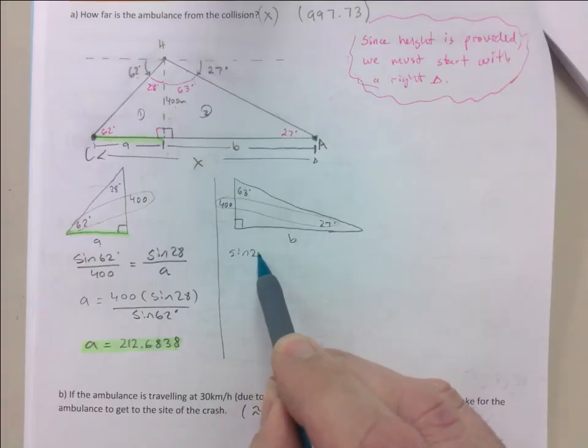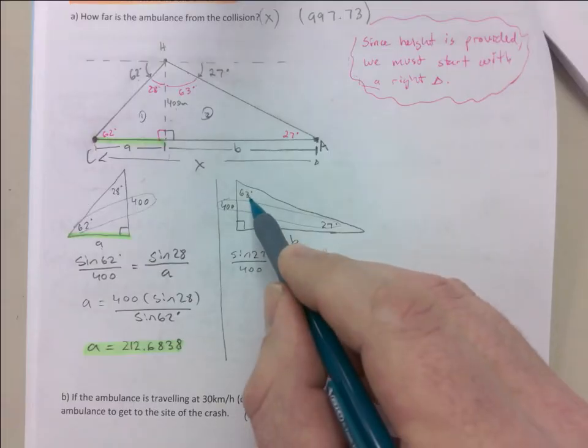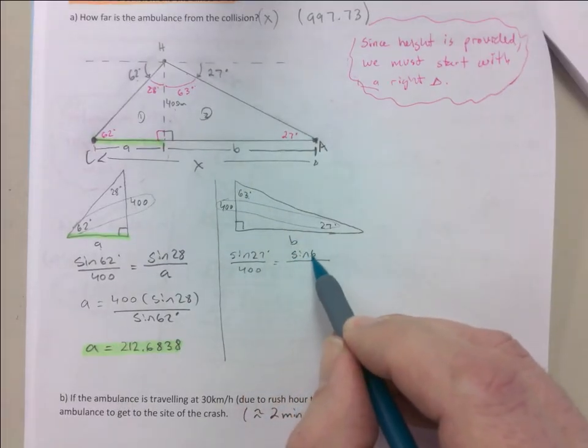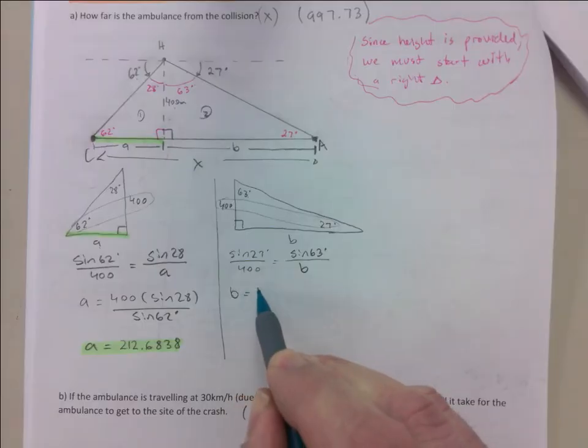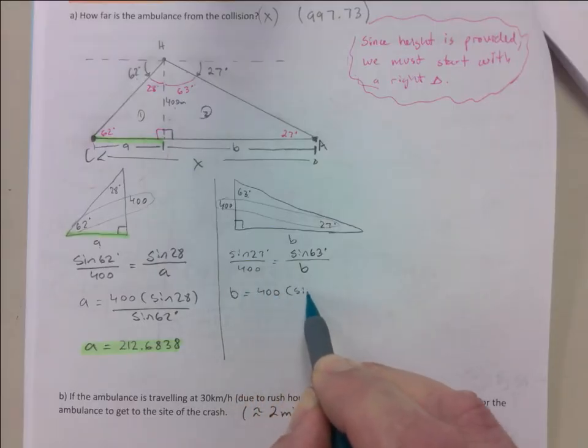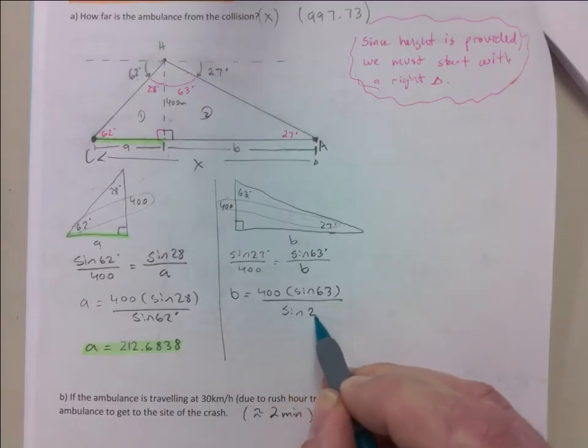Sine of 27 over 400, sine of 63 is going to give me side B. Side B is 400 times sine of 63 divided by sine of 27.